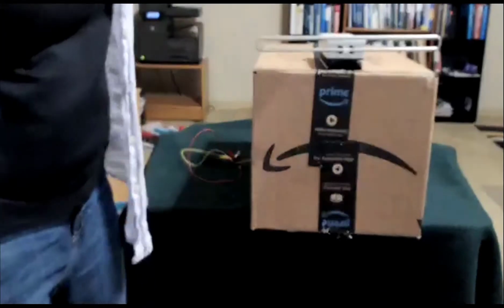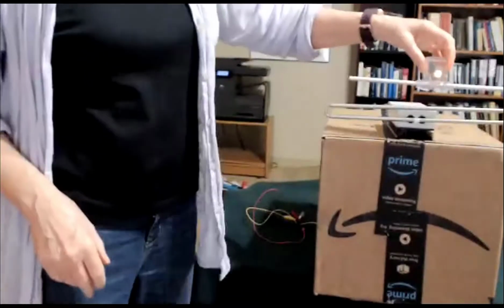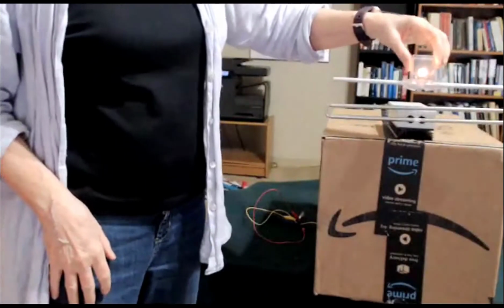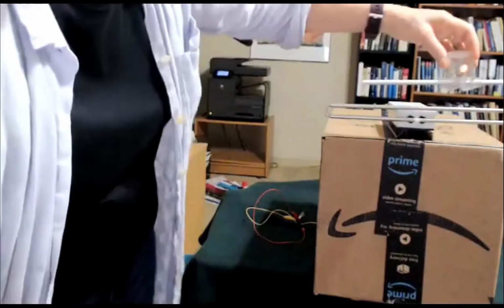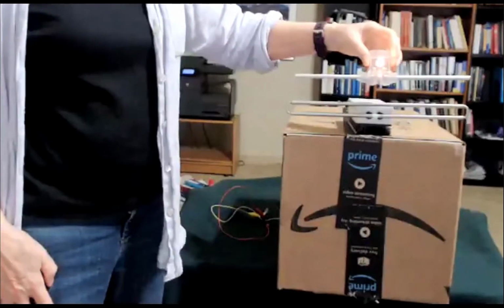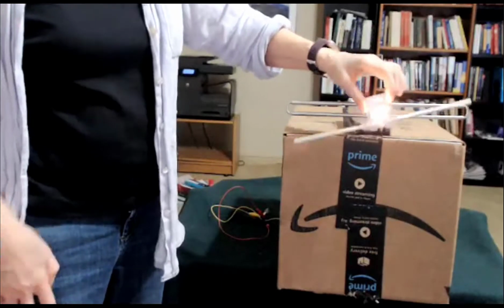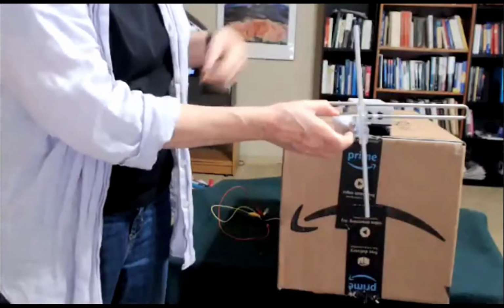So when I hold this near but not touching, let me raise that a little bit. You can see that it's not touching the metal loop, and the light bulb is lit. It's still lit here. If I turn it 90 degrees, it goes out.